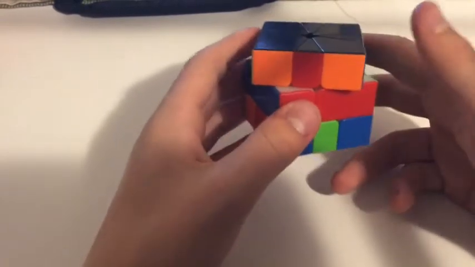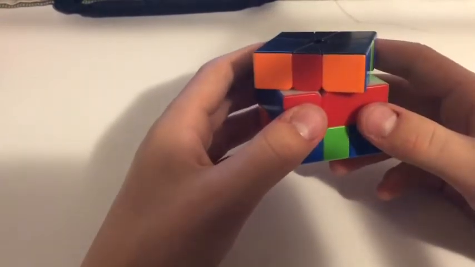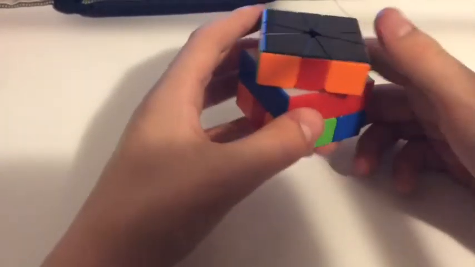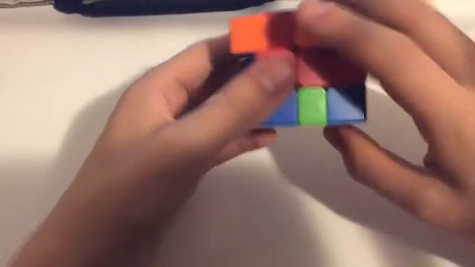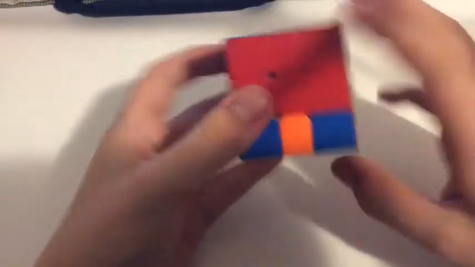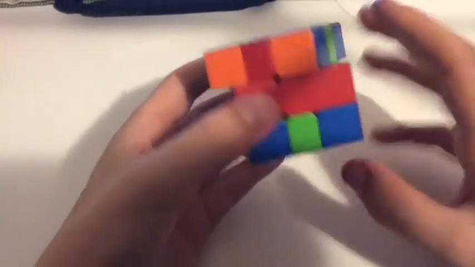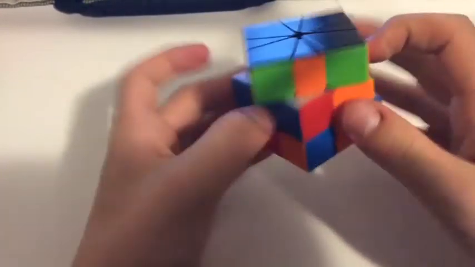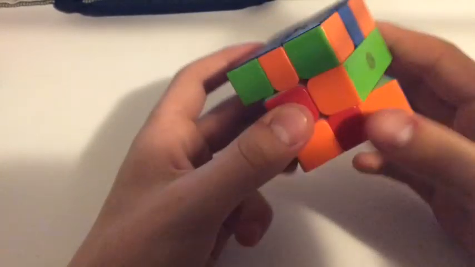The one I mostly do is, well, there's the bar flip one, and then there's the not bar flip one. The bar flip one is doing M2 U2 M2 into just good U perms.